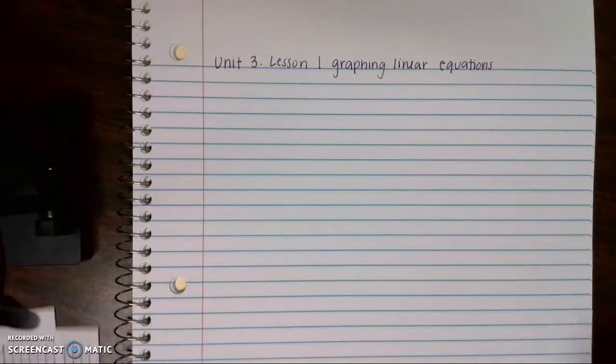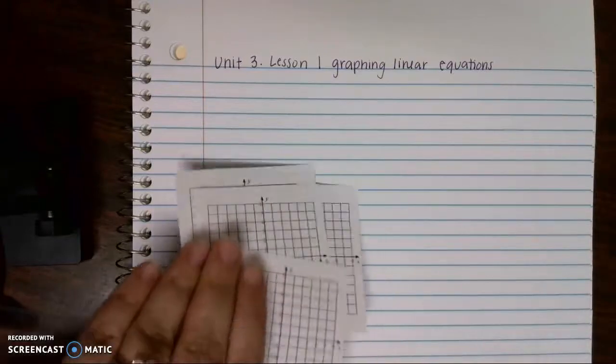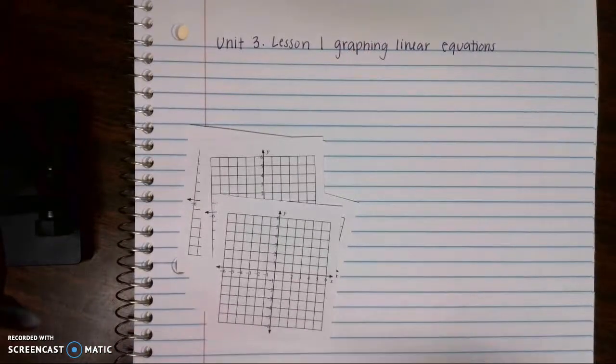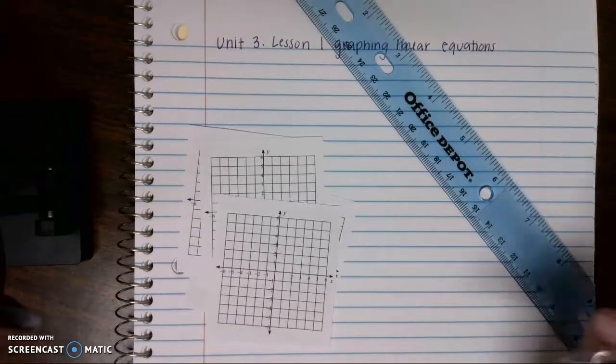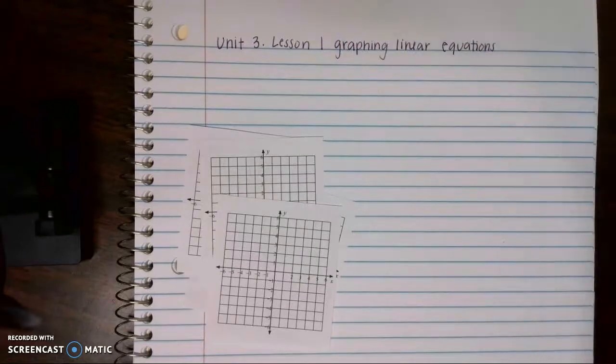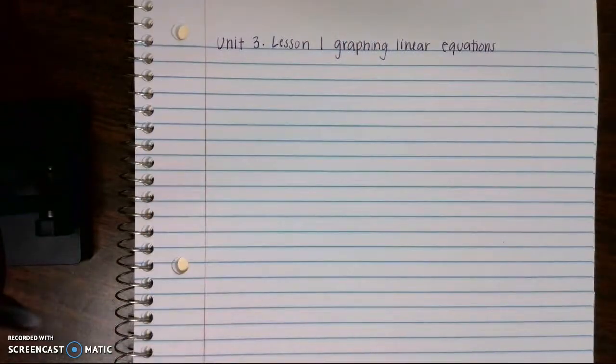All right, ladies and gentlemen, welcome back to our next unit, Unit 3. You're going to need a couple materials today. I took my graphs and I went ahead and cut those out. I also have a ruler or a straight edge, and of course my writing utensil and notebook. So hopefully you have all your supplies as well. If not, pause it so you can grab those and get prepared.